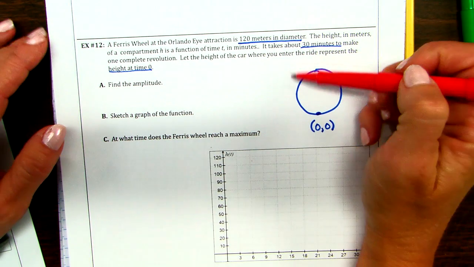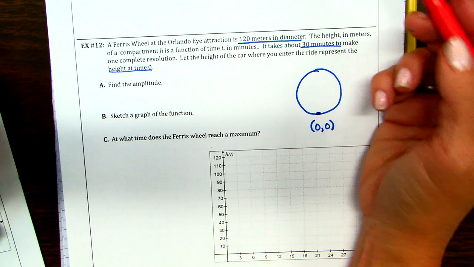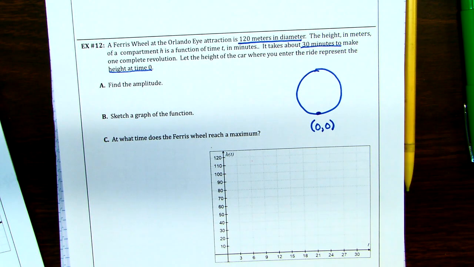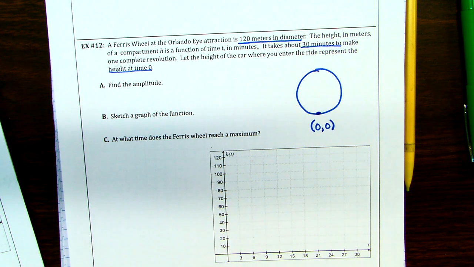For some reason, I keep doing it clockwise, although I haven't been on a Ferris wheel in like decades, so I don't even know. Do they go clockwise or counterclockwise? It does? So you go backwards over the back of it? You don't go forward? You're not laughing at me, you're laughing at me. No. Okay, all right, it doesn't matter.